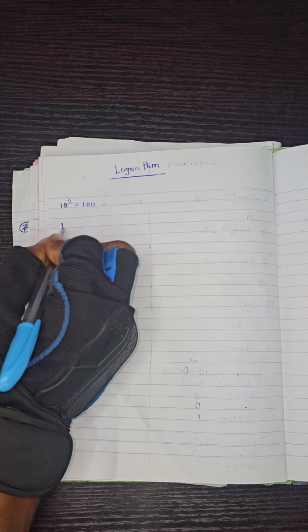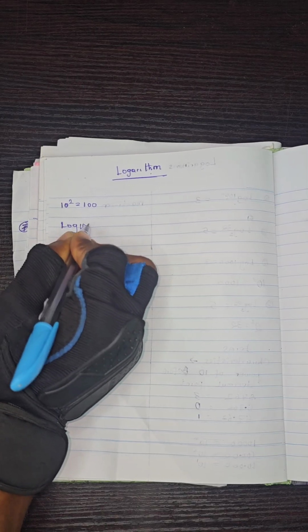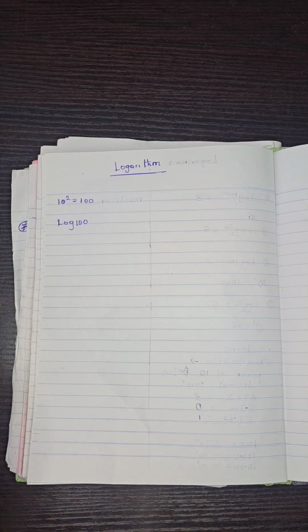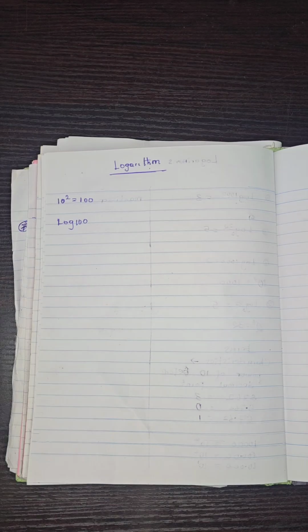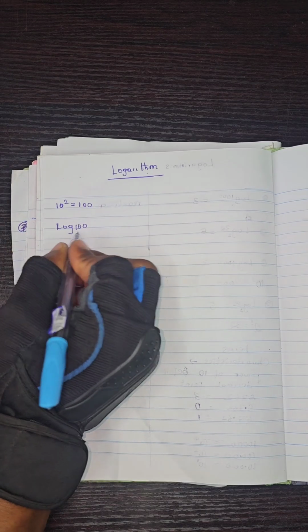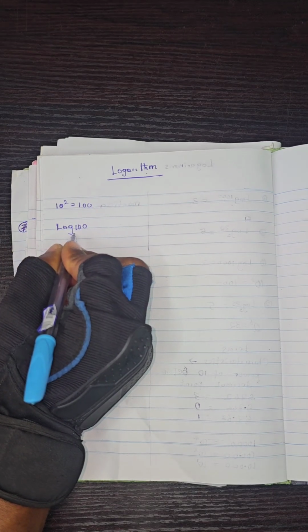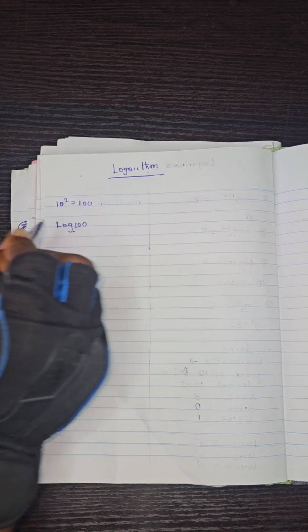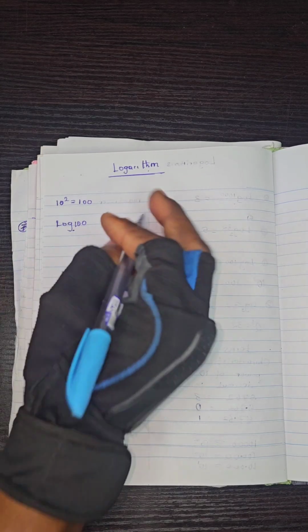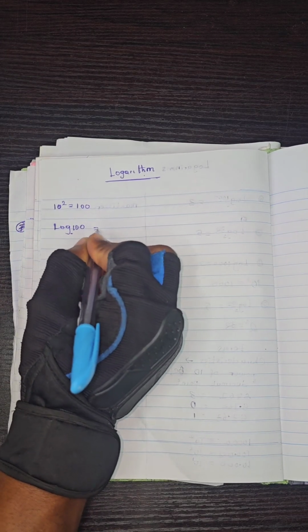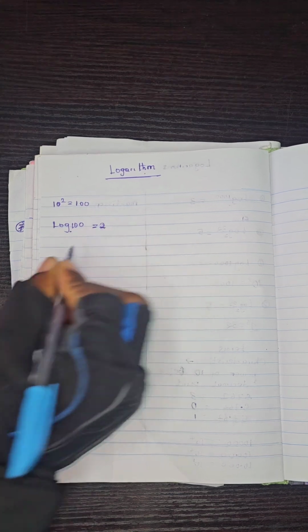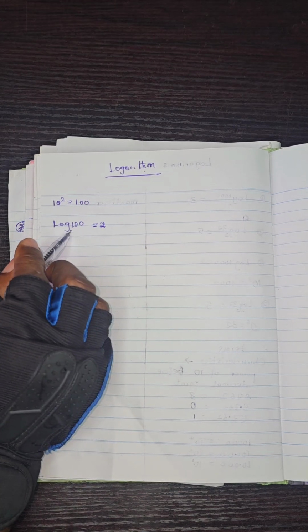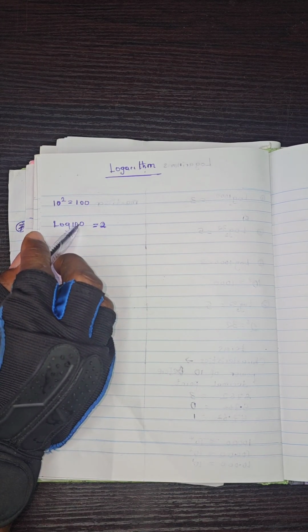But now in logarithm, you have something like log 100. I've been told to find log 100. And mind you, whenever you're dealing with logarithm, if there is a base that's supposed to be here and you do not see any base, just know that it's log base 10. That's the standard in mathematics. So log 100 now is 2. What they are trying to say is, what number will 10 be raised to the power to give you 100?